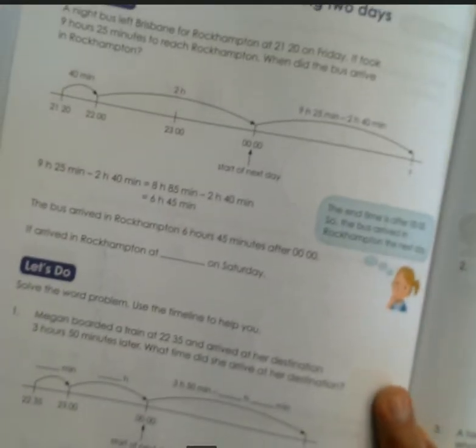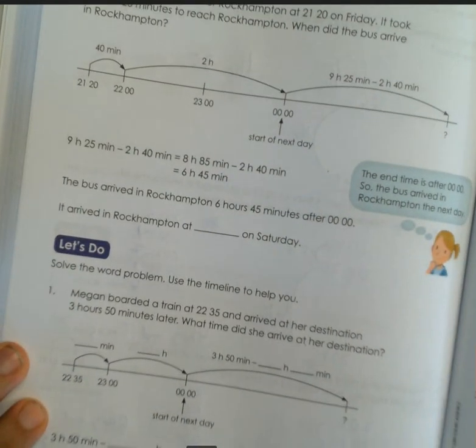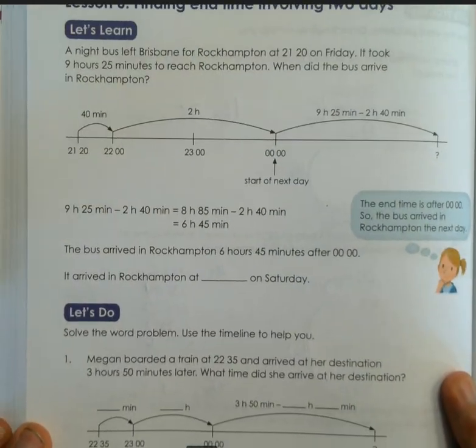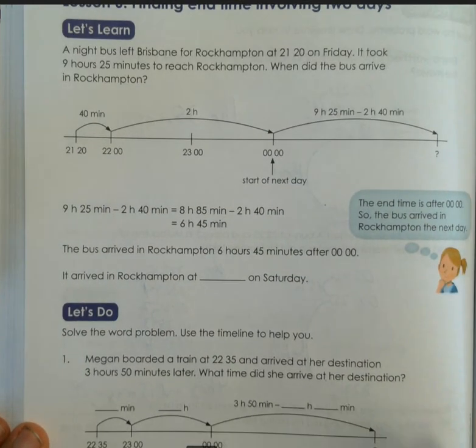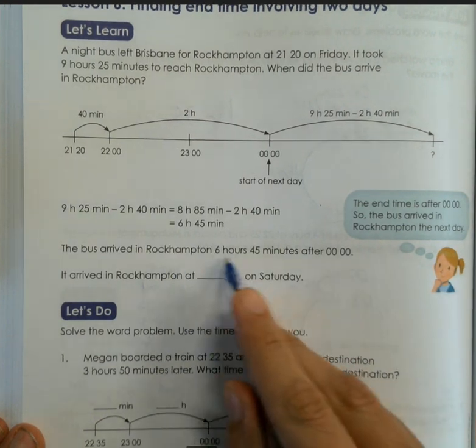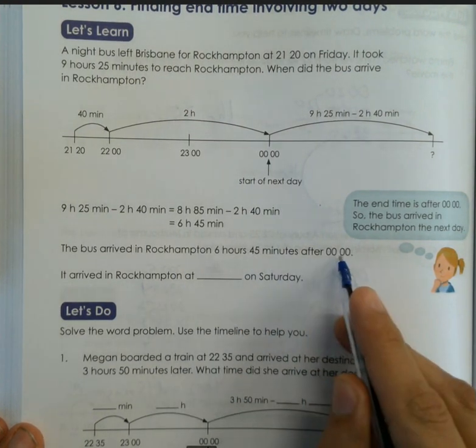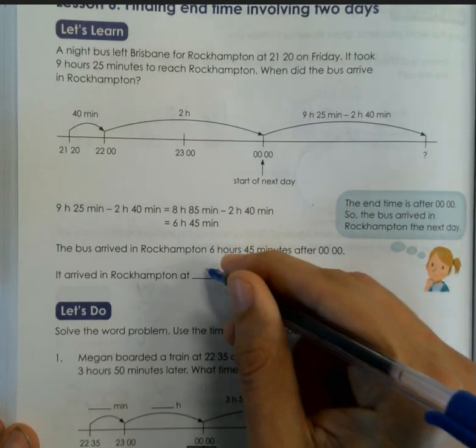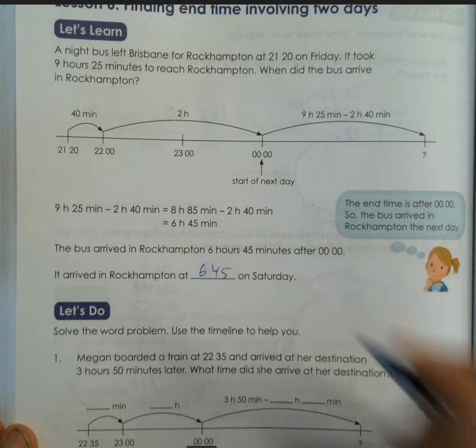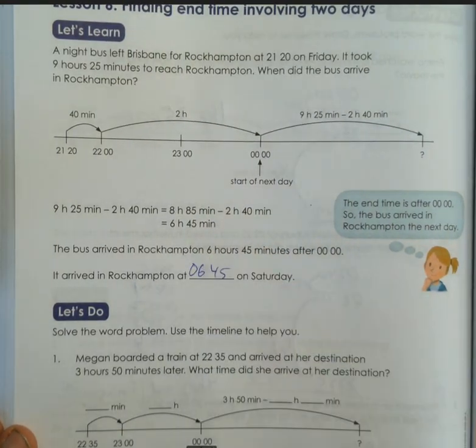Alright, nearly done. You can smell the finish line. Alright, this gives us the answer. The bus arrived in Rockhampton 6 hours and 45 minutes after midnight, which means it'll be at 6:45. 2 zeros for the 24-hour time.